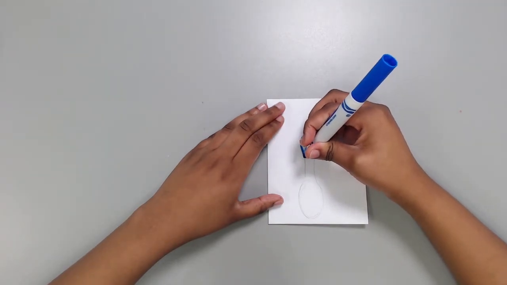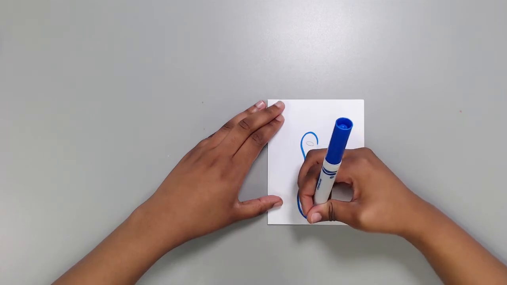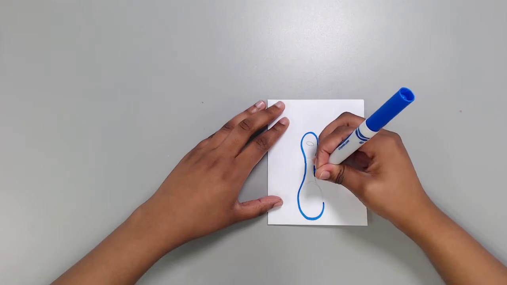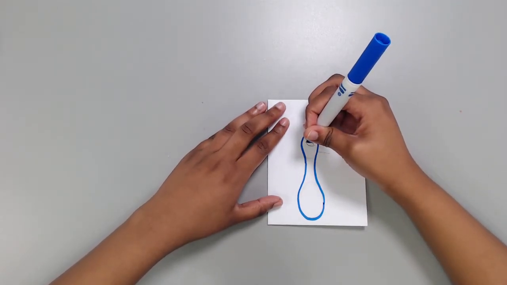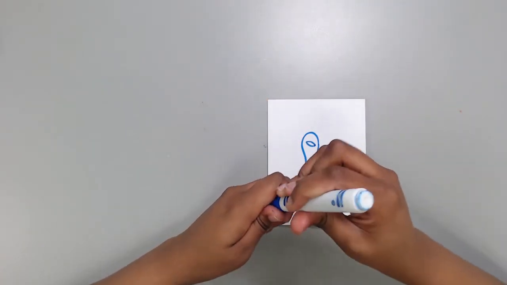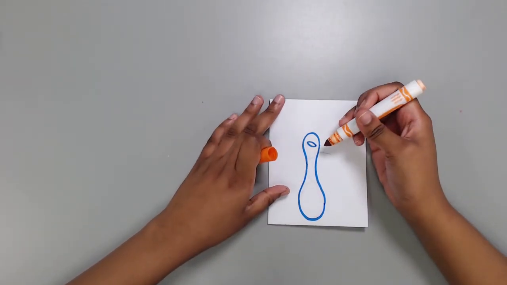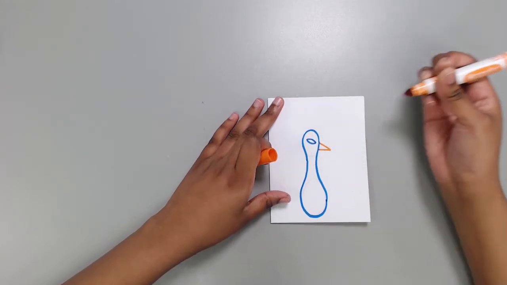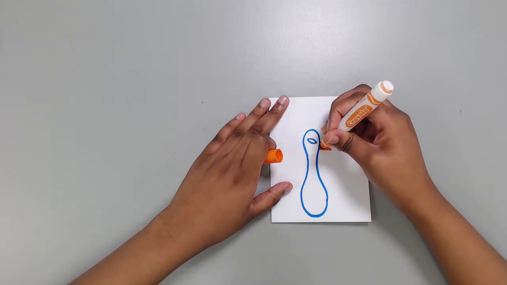So I'm going to draw the outline of our peacock body. Take your time, no rush. Don't forget to outline the eye area just so you don't accidentally color it in. I'm going to use orange for the beak. And then I'm going to just color it in, keeping inside the lines.